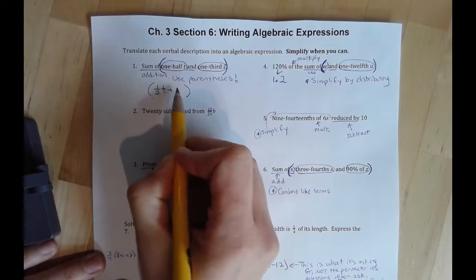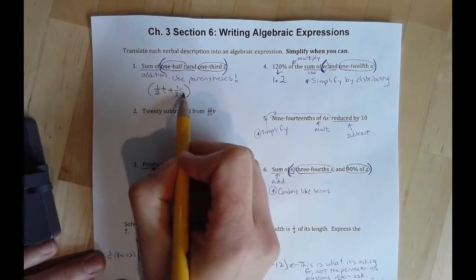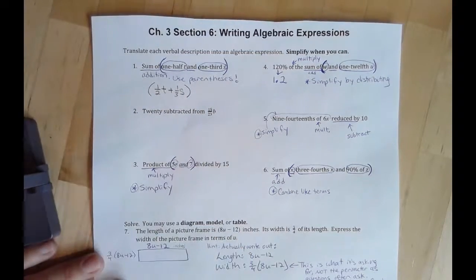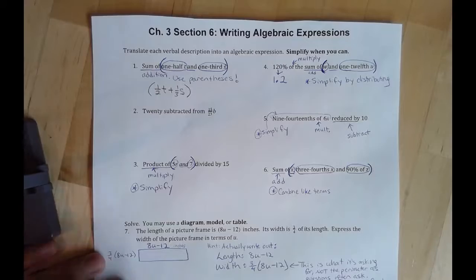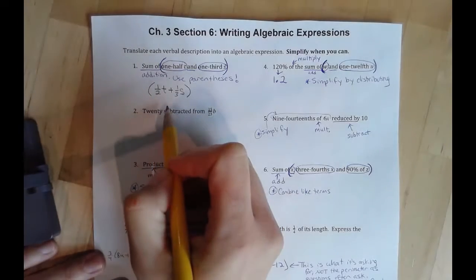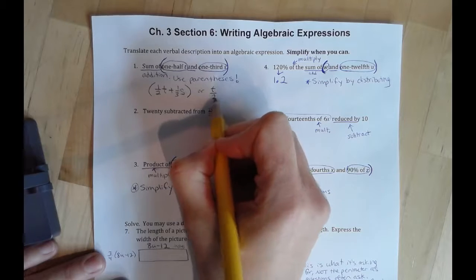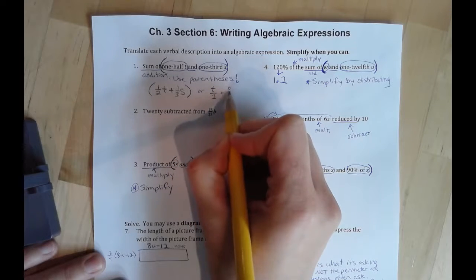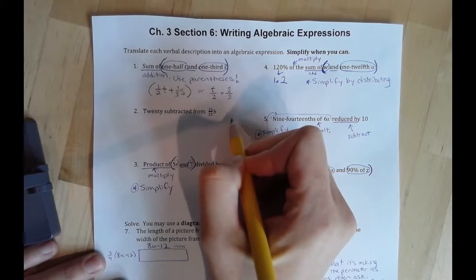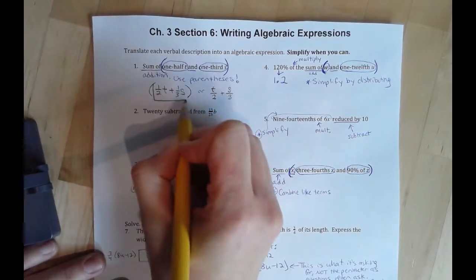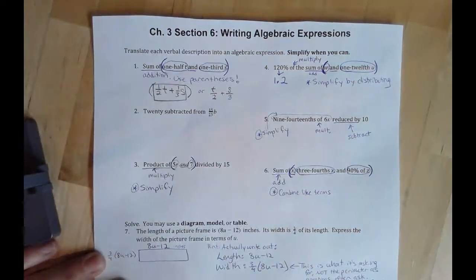Alright, sum of means addition, the sum of, so I'll do my parentheses, 1/2 t and 1/3 s. In the end I actually could take my parentheses off because there's nothing else involved. That's going to be my final answer. Or if I really wanted to, I could do something like 1/2 t like this and 1/3 s like this. Either way is fine. I'll box this one here.